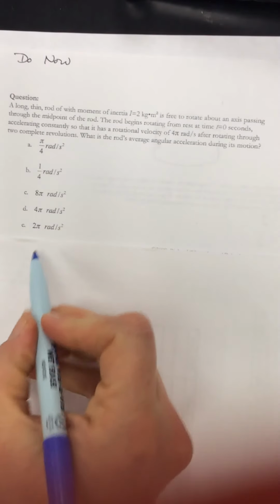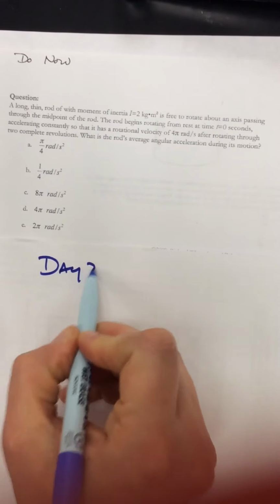All right, everybody, we are back. This is day 2 of rotation notes, and we're going to begin with a warm-up problem. All right, so day 2, rotation.